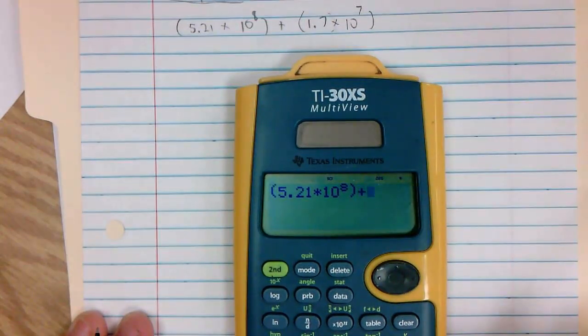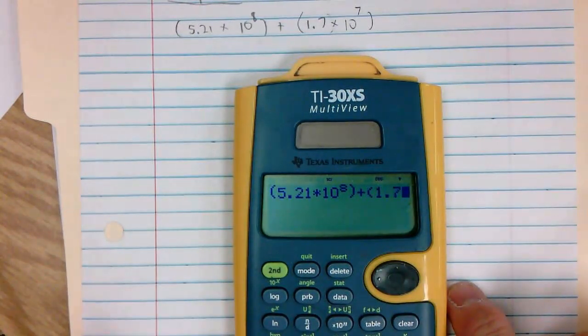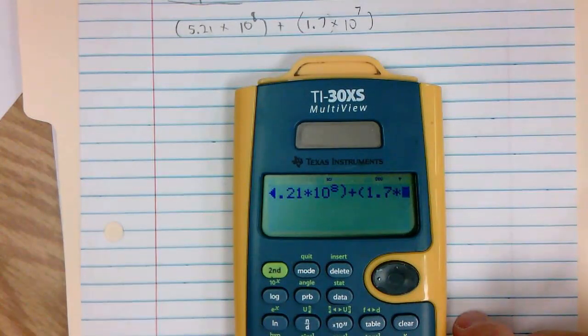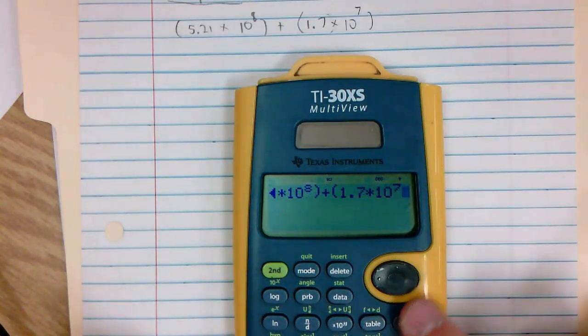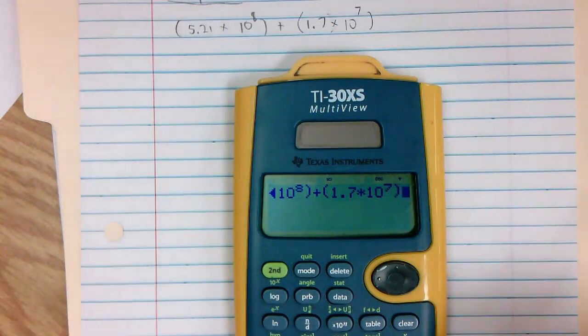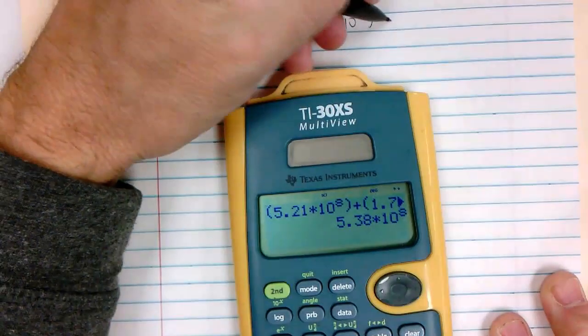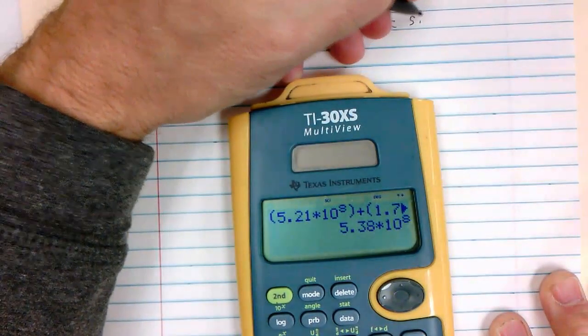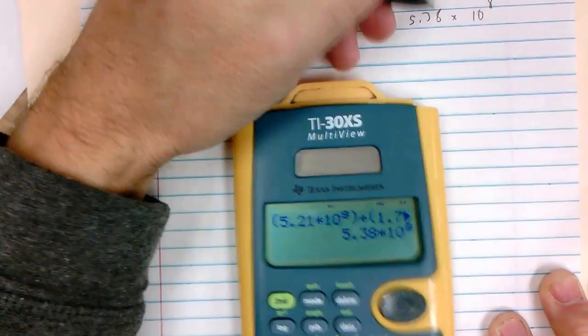Plus, 1.7, forgot the parenthesis, 1.7 times 10 to the 7th. Use the arrow, parenthesis. And now, because I am in scientific notation mode, when I hit enter, it gives me the answer in scientific notation. 5.38 times 10 to the 8th.